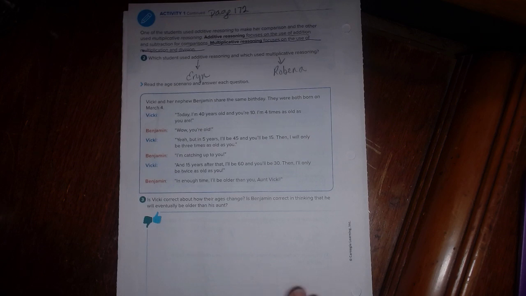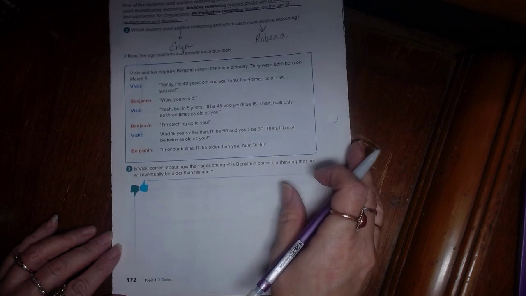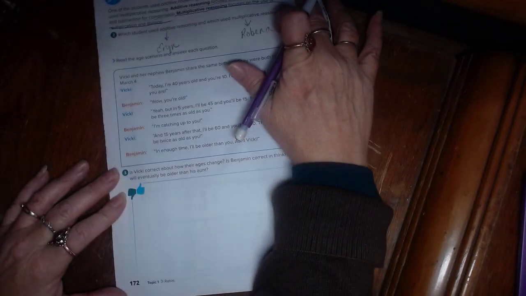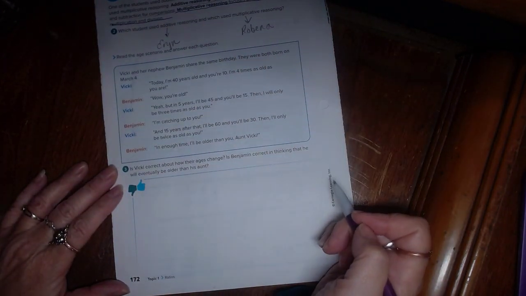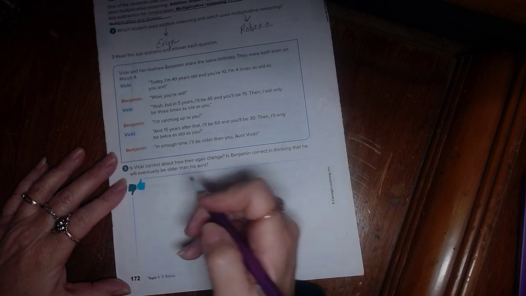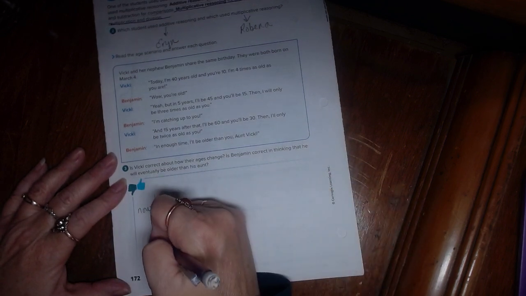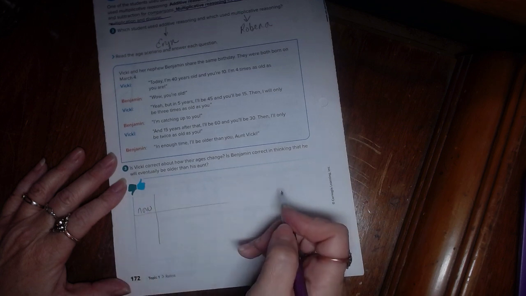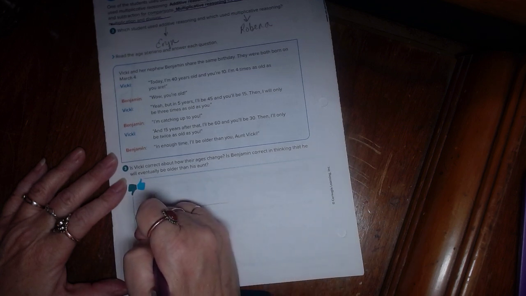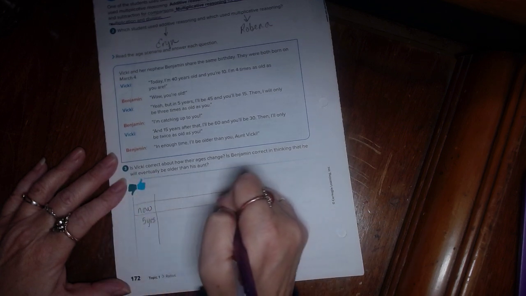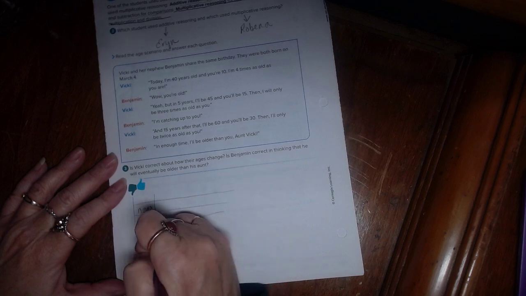Okay, well, let's think this through here a bit. Is Vicki correct about their ages, and is Ben correct in thinking that he'll eventually be older? So if we have the starting time of now, and then we talk about their ages in 5 years from now, and then it tells us 15 years.